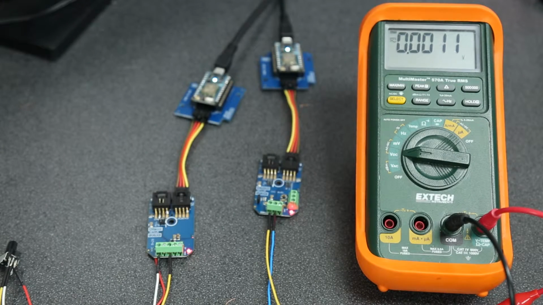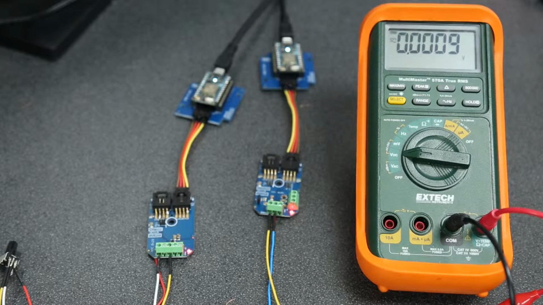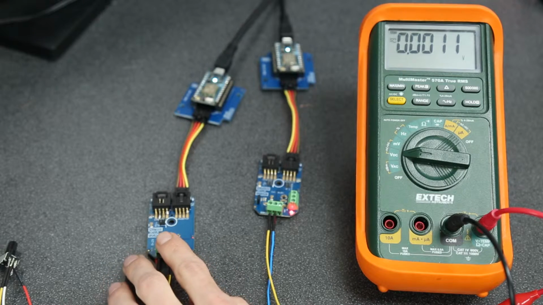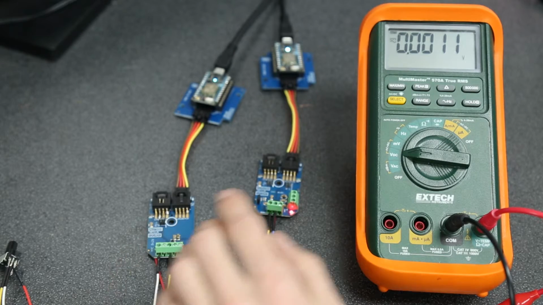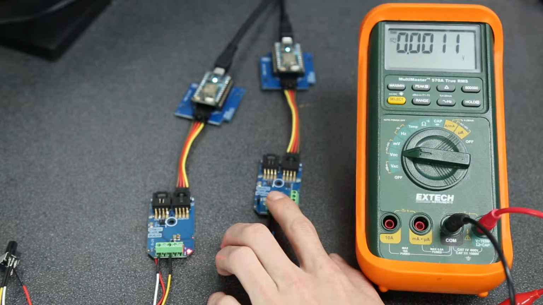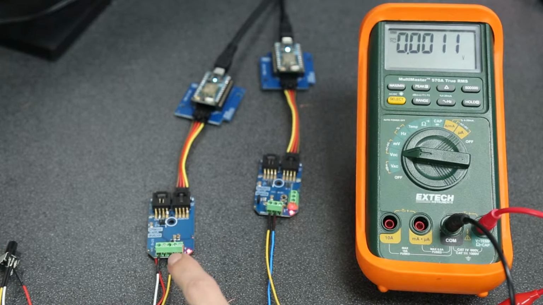Hey everybody. So in this article we're going to be looking at an analog to digital input mini module and a digital to analog output module. So over here on the left we have an ADC mini module that has 4 inputs, and then over on the right we have a DAC which has 4 outputs.